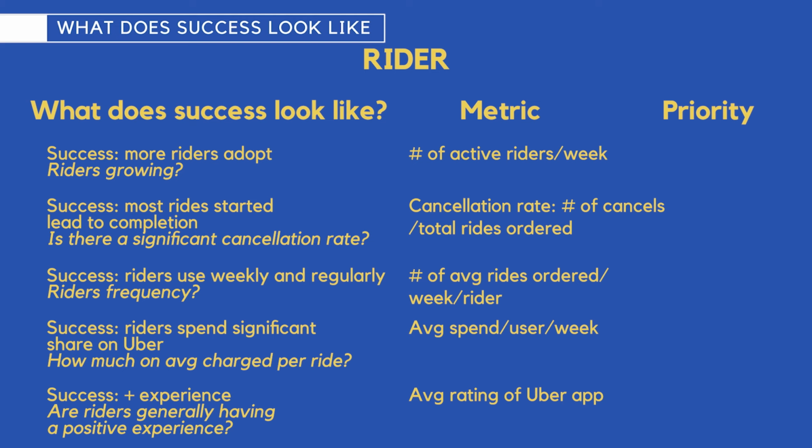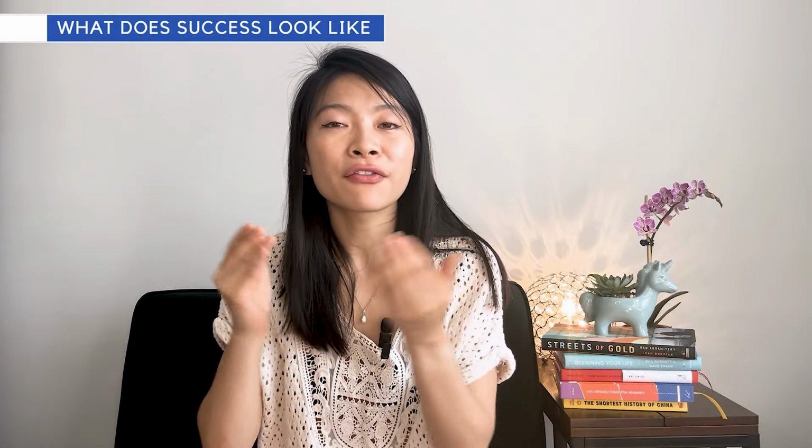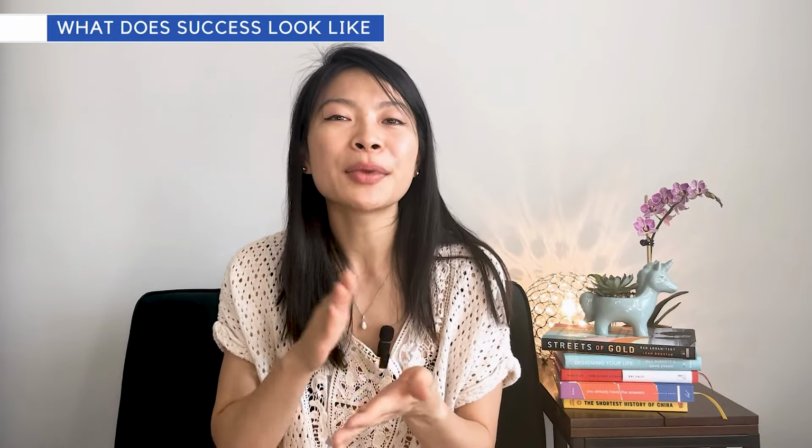And you'll see here we did another prioritization where the first two metrics are priority number 1, and then we have a couple of metrics that are priority number 2, and then now even one that's priority number 3. And how do we get to these priorities? I would say it's really important to know that the number of riders are increasing, and on top of that, the rides that they're requesting are actually being completed. So that's definitely key priority number 1. We want to make sure the fundamentals are being met in terms of riders' expectations.